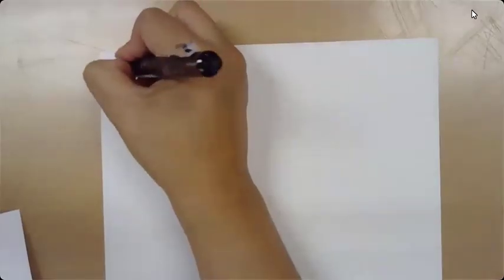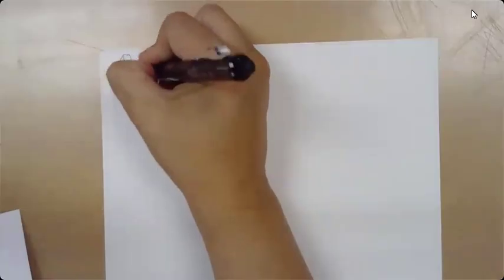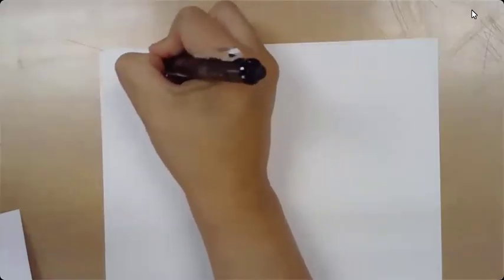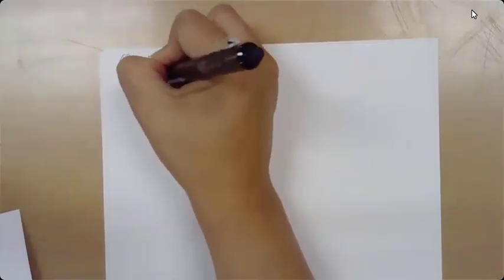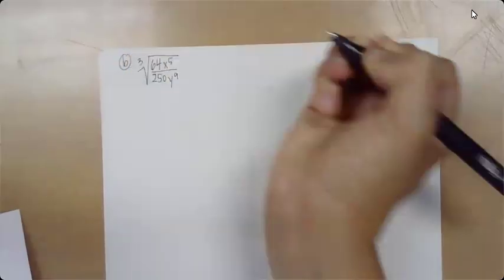All right, we're gonna do letter B, D, which deal with radicals, your square roots and your cube roots. So we're gonna go ahead and do letter B, which is the cube root of 64x to the 5th over 250y to the 9th.